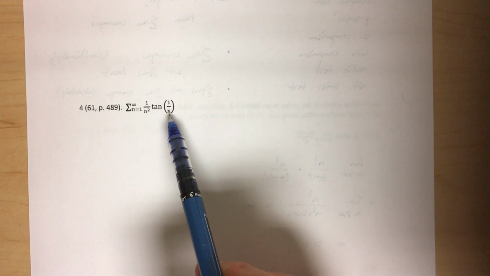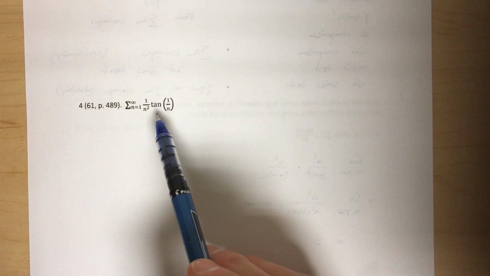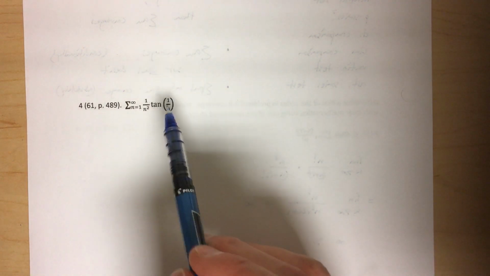1 over n squared times tangent of 1 over n. Good night. Well, that doesn't look fun. What do we think? Ratio test? Limit comparison with 1 over n squared? Direct comparison? Look, what happens to tangent of 1 over n as n approaches infinity? This goes to 0, and so tangent of 0 is 0. Interesting. I mean, this thing is basically less than 1 over n squared. So maybe we could use direct comparison.